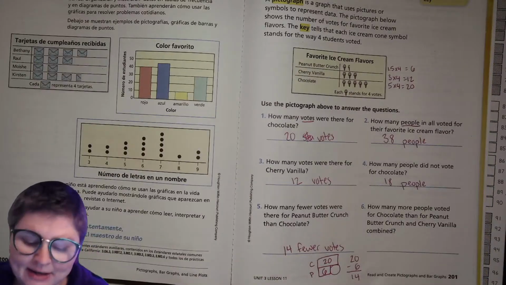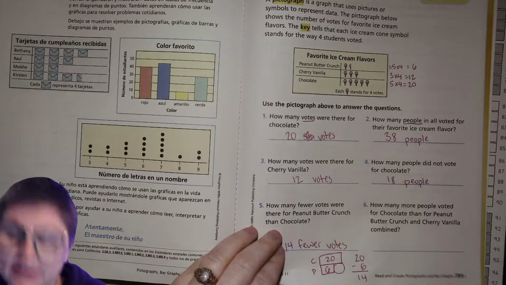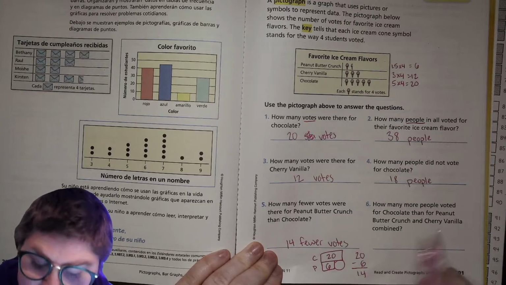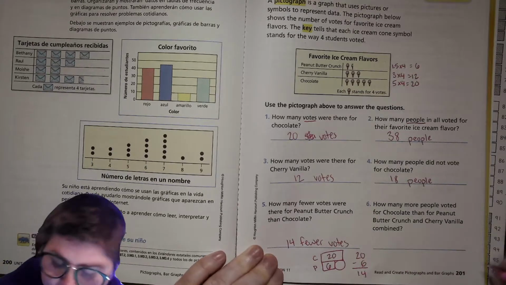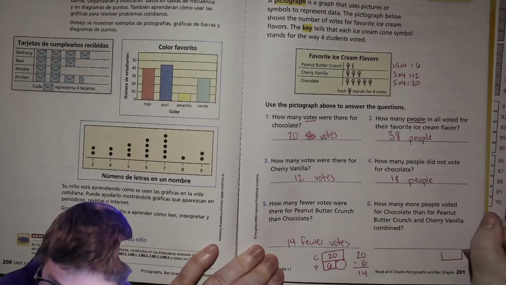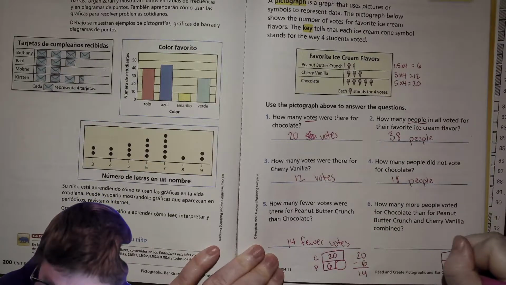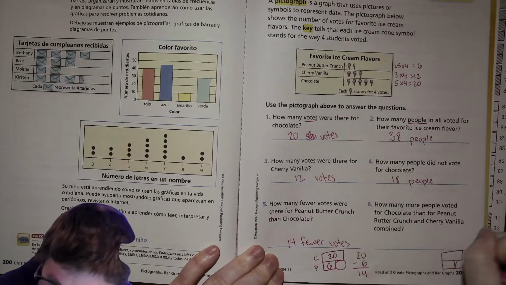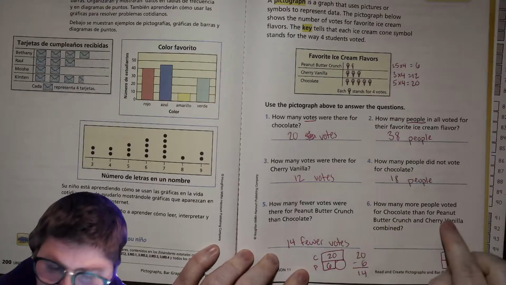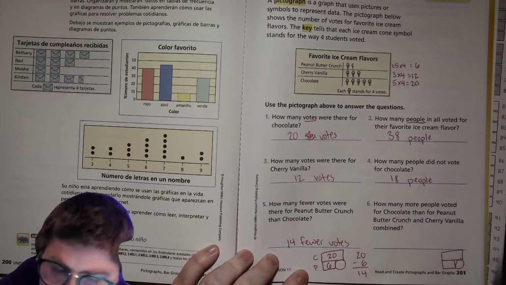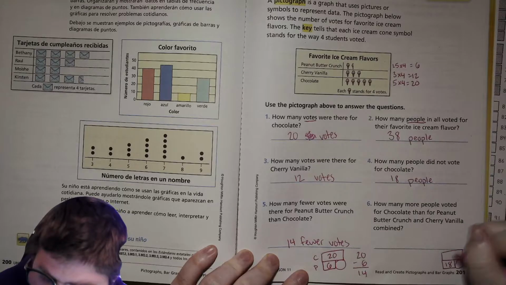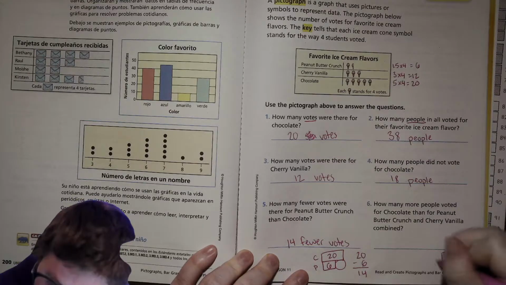Okay. And then the next one here, how many more people voted for chocolate than for peanut butter crunch and cherry vanilla combined? So here it's like a 2-step comparison. But once again, we're going to draw comparison bars. So we're comparing not just to peanut butter crunch like in this one, but those 2 combined. So I'm going to add those up. 6 and 12 together is 18. Chocolate had 20.